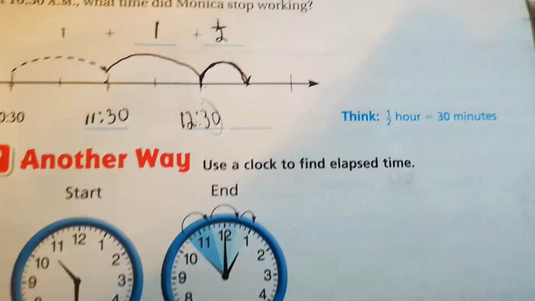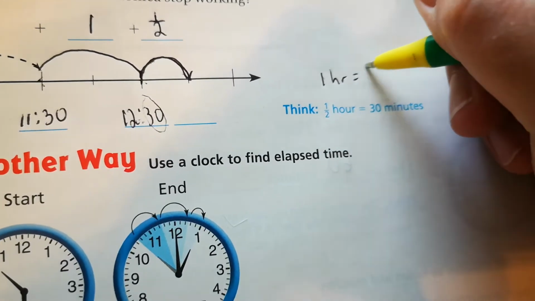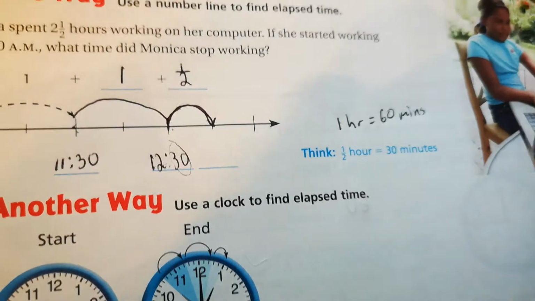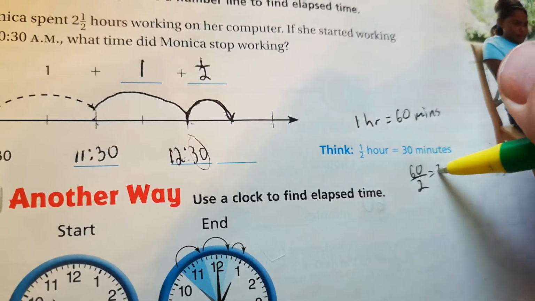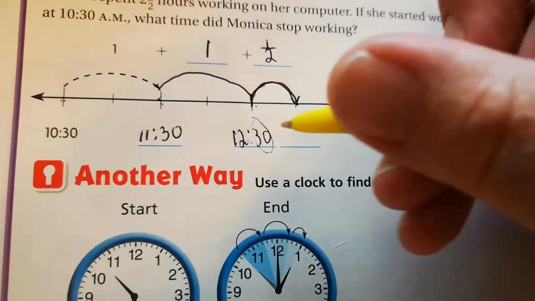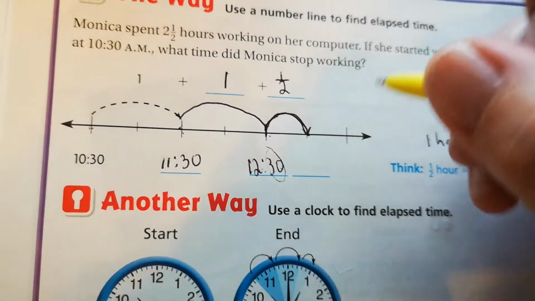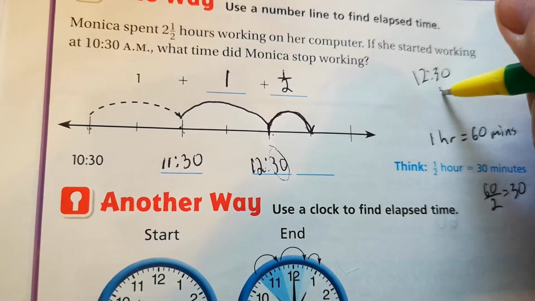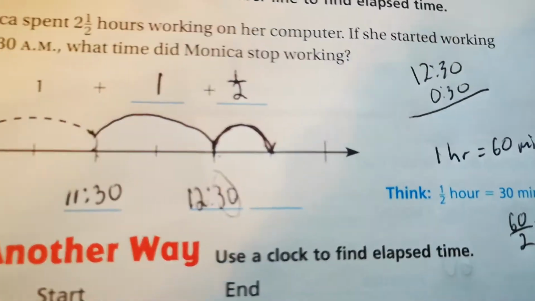And that's because 1 hour equals 60 minutes, right? So half of 60 equals 30. Okay, so that means I'm going to add 30 minutes over here. Well, this is where time gets tricky, because if I have 12:30 and I add 30 minutes, I could think of it adding that way.